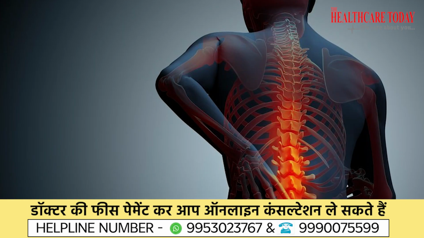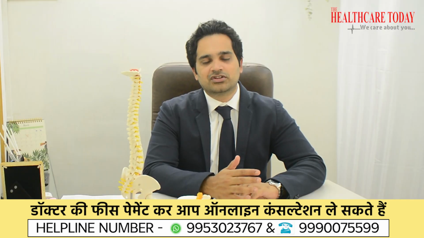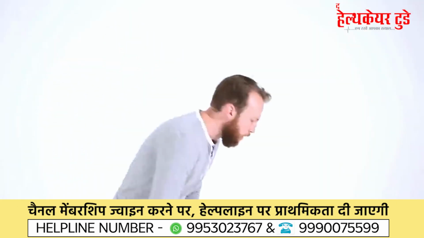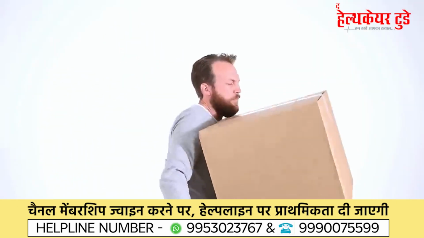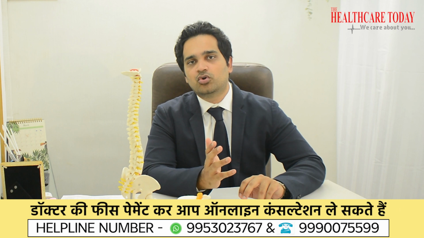Third is majority of people have vitamin deficiencies, which also leads to muscular low back pain. Fourth is if they do any unaccustomed work which they are not used to, like lifting heavy objects which they are not used to, or lifting weights in the gym, or for that matter sleeping on a different mattress which they are not used to, can lead to low back pain.